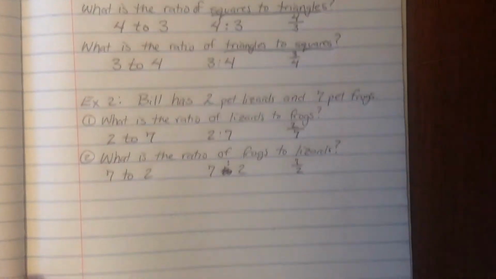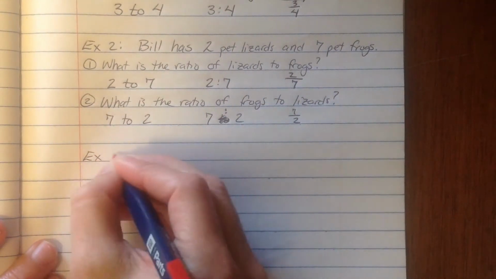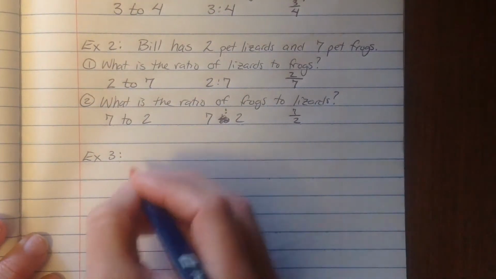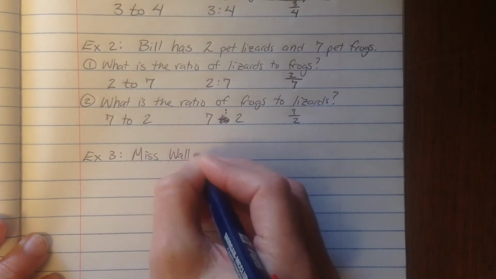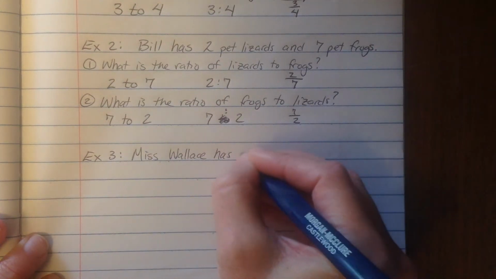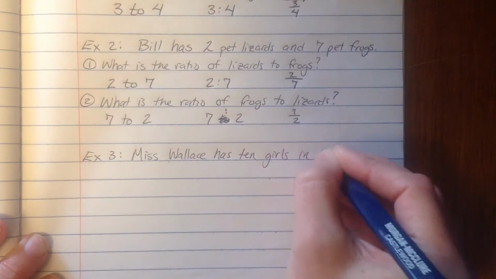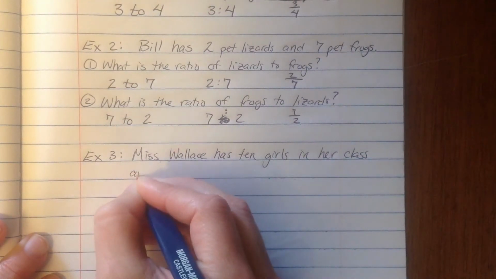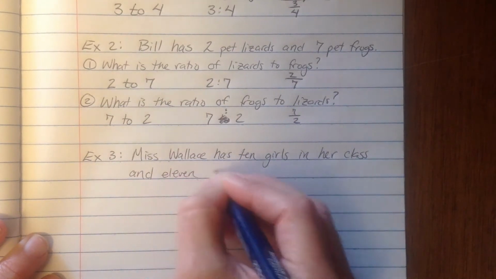All right, let's do one more example. Example number 3. Let's say that Miss Wallace has 10 girls in her class and 11 boys.